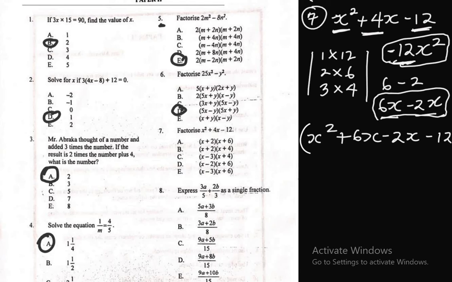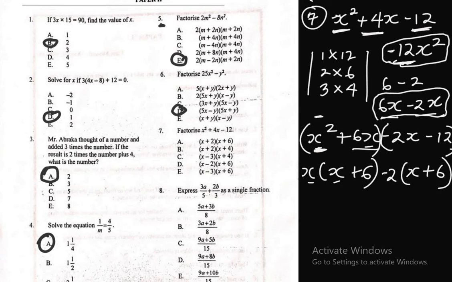Now, I'm going to group this. I can remove x from here, so I'll remove 1x. If I do, I'll be left with x here, and remove x from 6x, I'll be left with 6. So x times x will give me back x squared, and x times 6 will give me back 6x. I can remove minus 2 from the next term. I'll be left with x plus 6 as well.